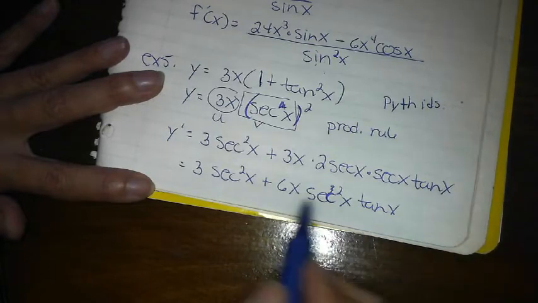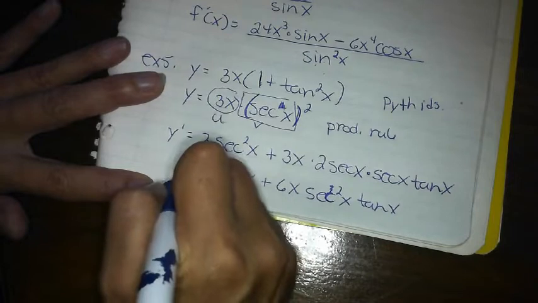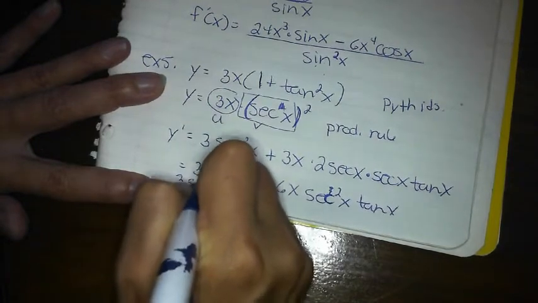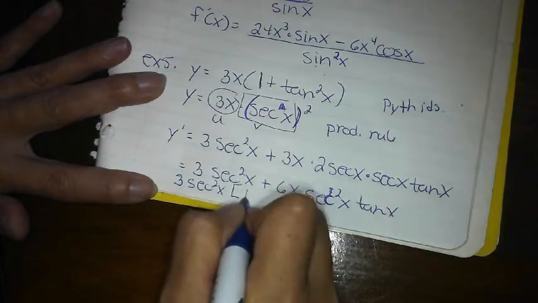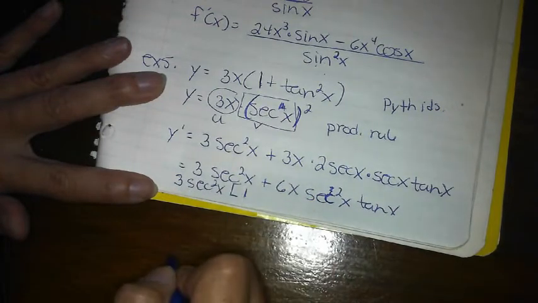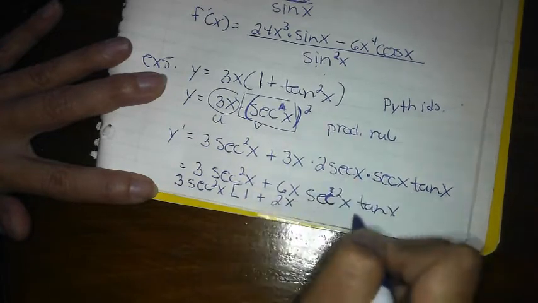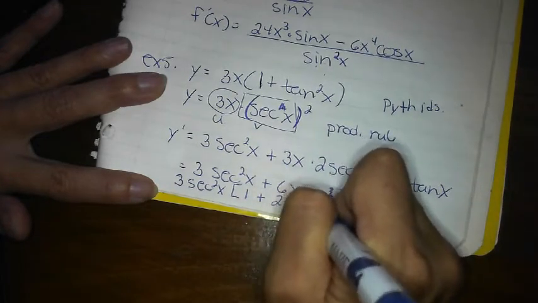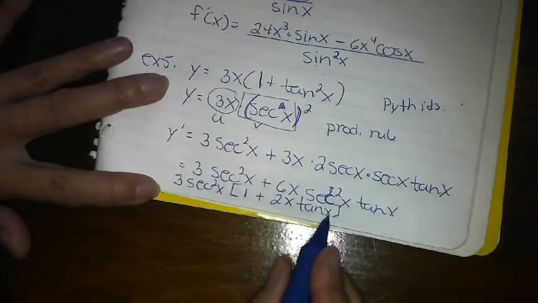And if we just practice, we would take out a 3 and a secant squared. That would leave a 1 here to get that back on the distributive property, plus 2x tan x. Like I said, I'm pretty sure he doesn't, but just in case, we'll practice one.